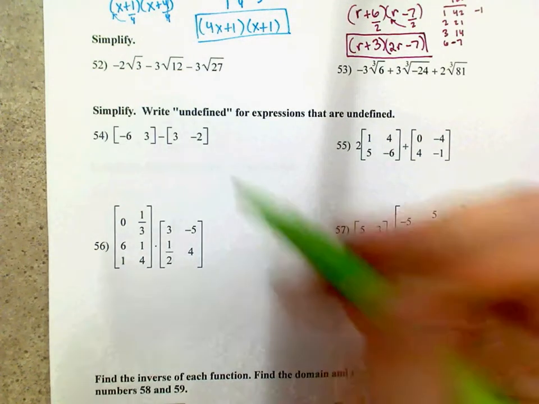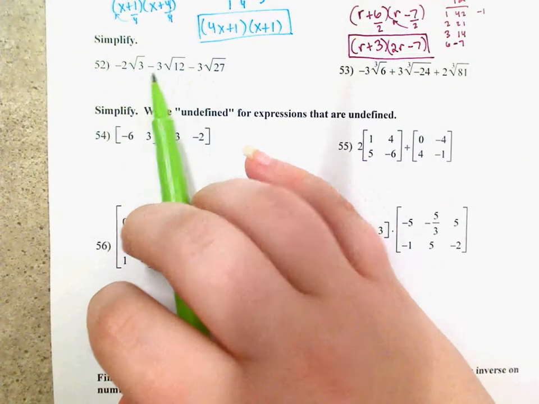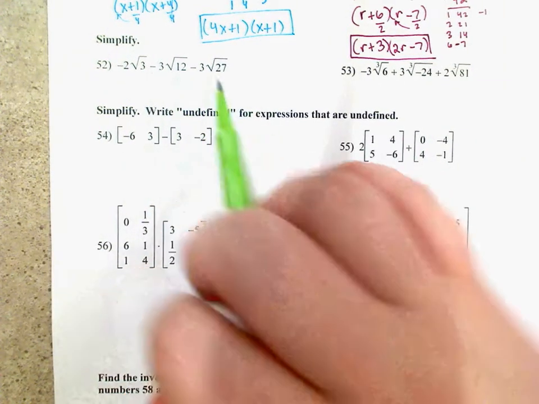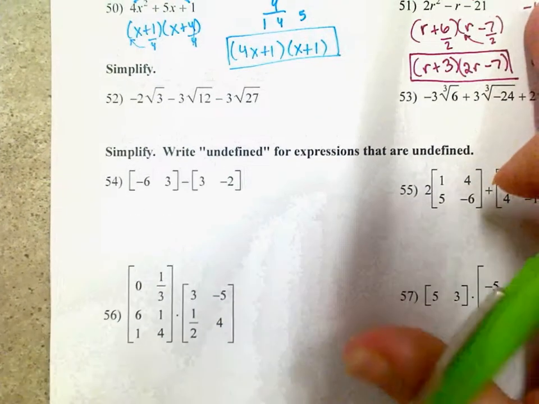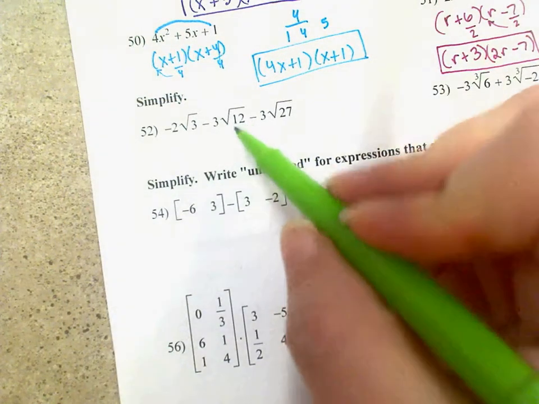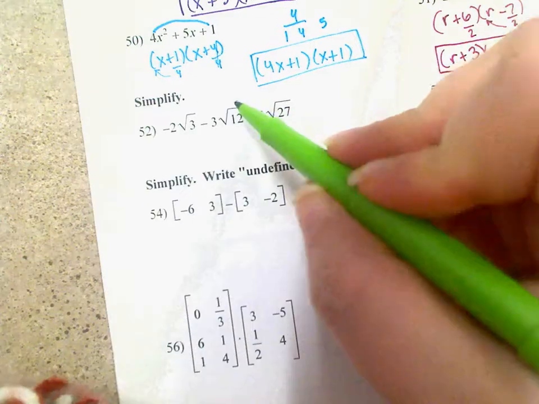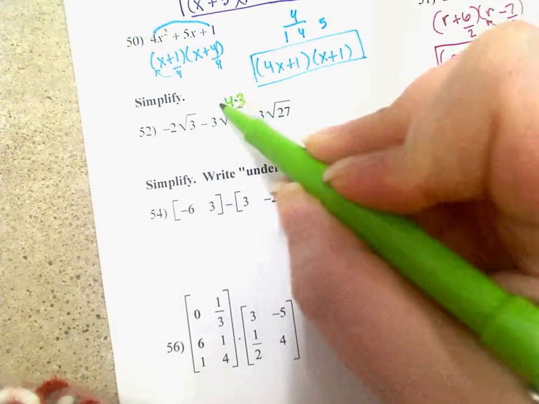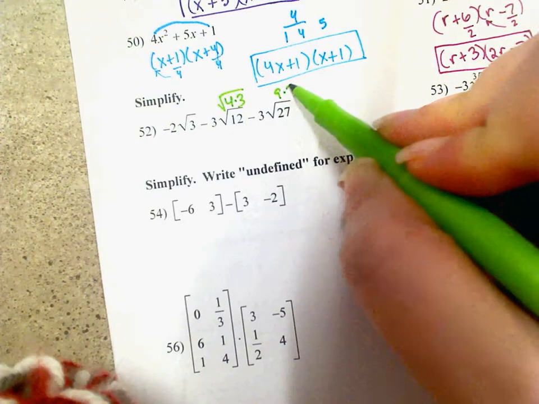Number 52, right off the bat, just looking at it, these don't have the same radicands. This one has a 3, that one has a 12, that one has a 27. But if I were to simplify the radicals, then maybe I would have the same radicand. So 3, that's as simple as it gets. 12, however, I can simplify by 4 times 3, because this perfect square 4 goes into 12, and 27, 9 goes into it 3 times.